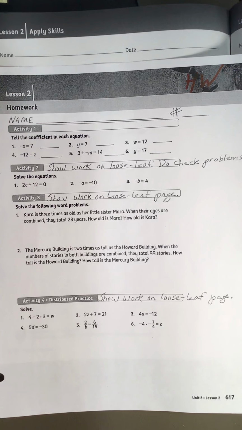And once you are done with this, I would appreciate it by tomorrow. And you can just submit it online to me, take a picture, and send it back.